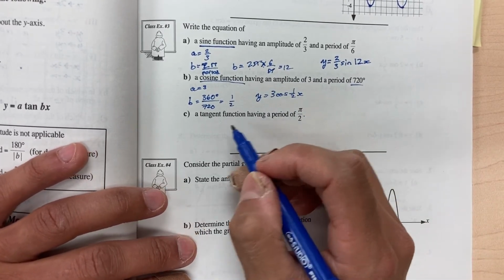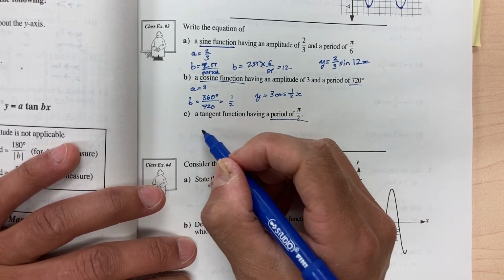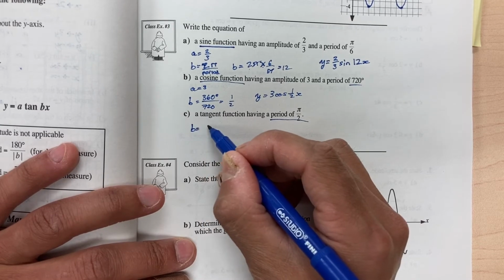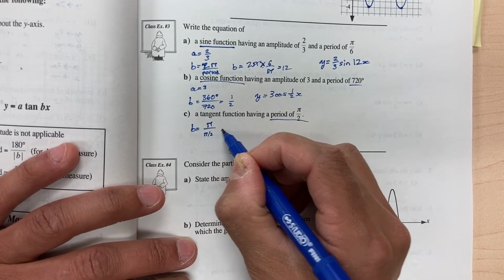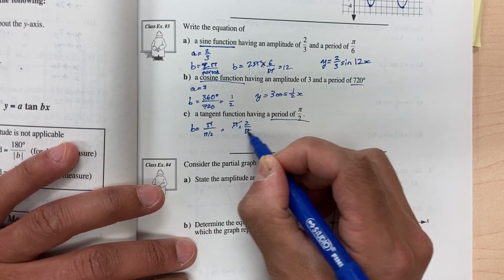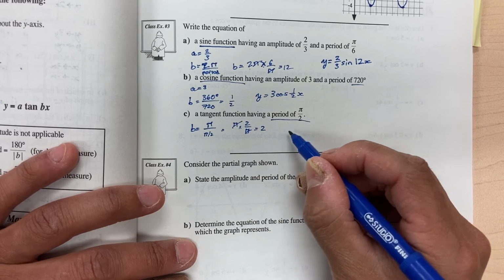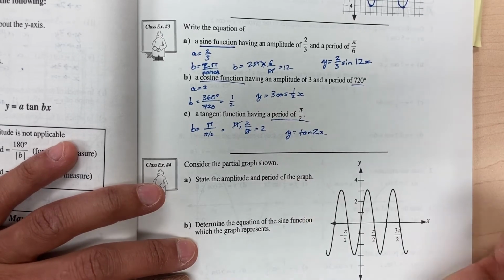And last, we want to write a tangent function having a period of pi over 2. And so the b value here is going to be pi divided by pi over 2, which is equal to pi times 2 over pi, which is just equal to 2. And my tan function here would be y is equal to tan 2x.